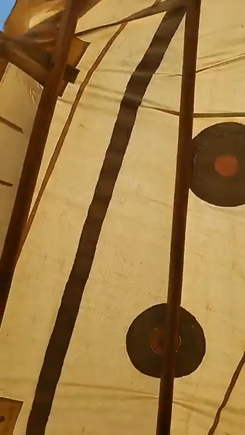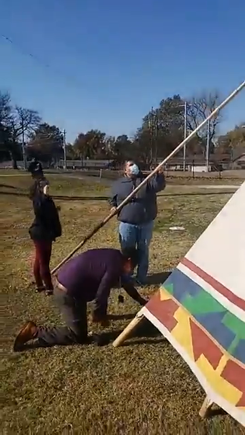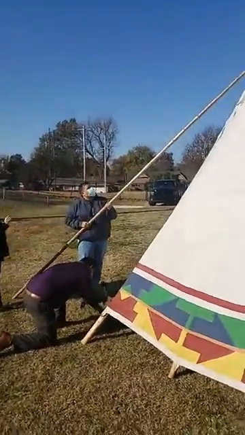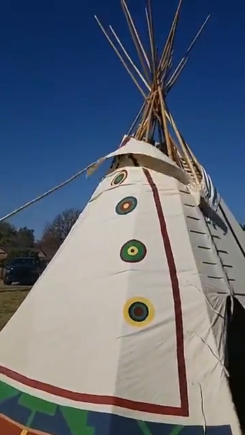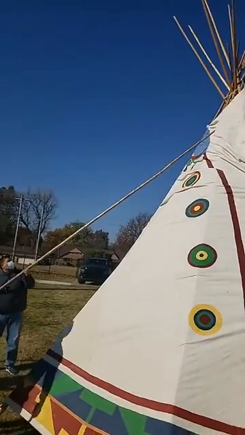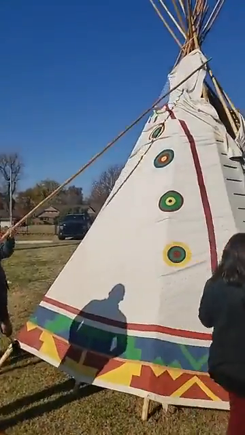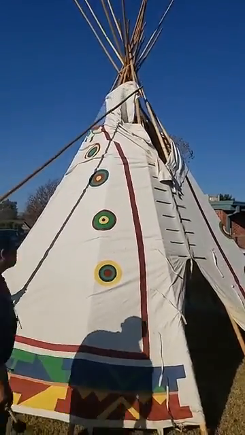And you can see they are using a pole to close the flap on top. It's hard to put a teepee up in the wind.